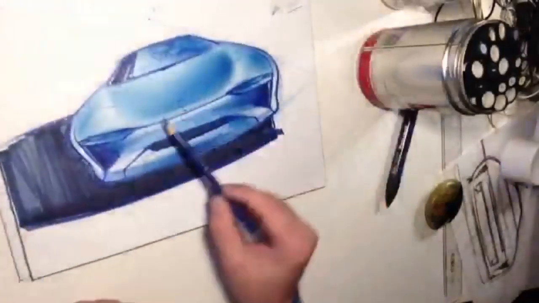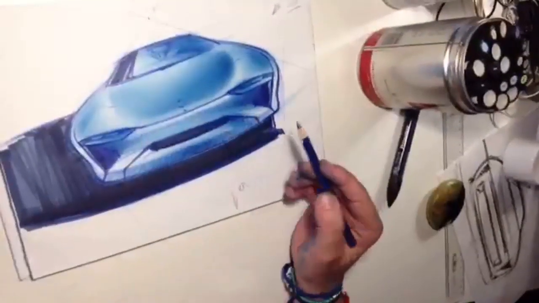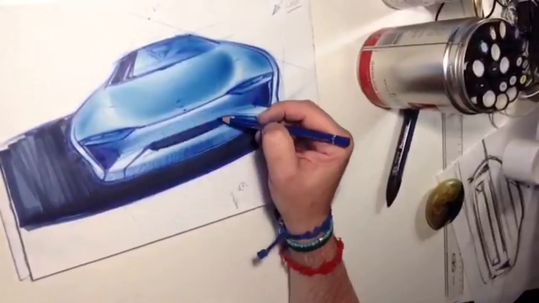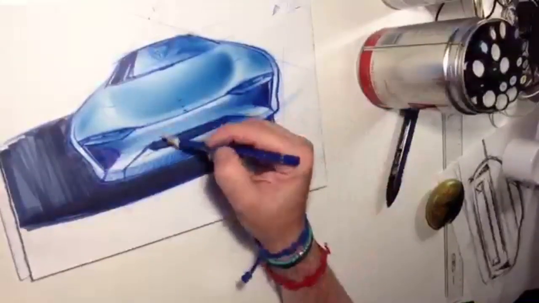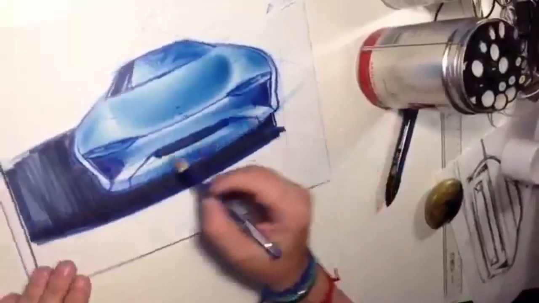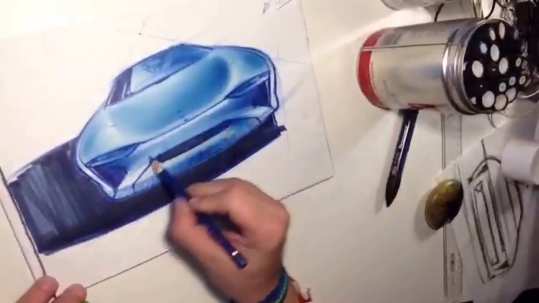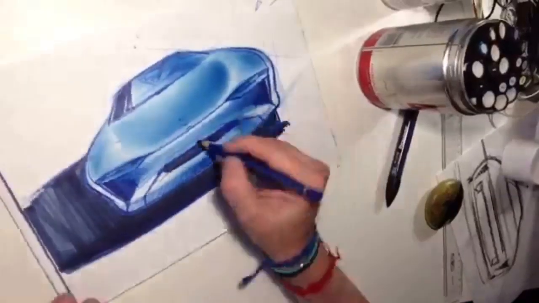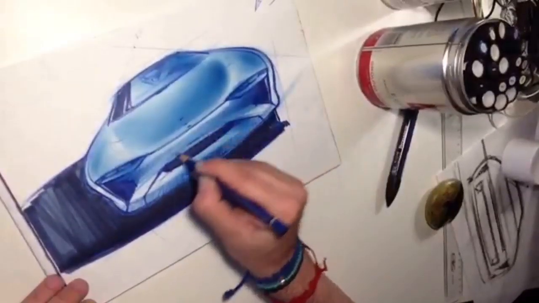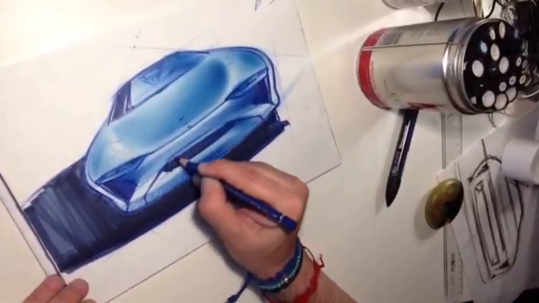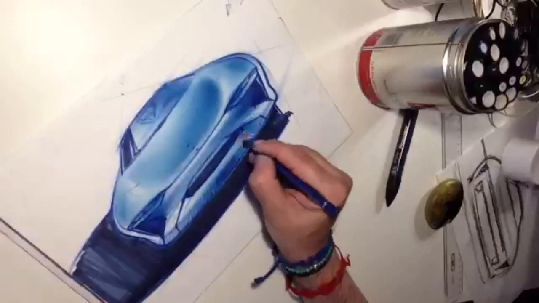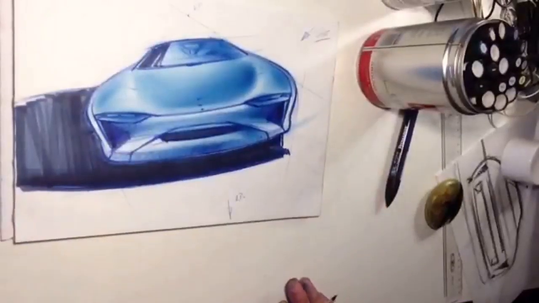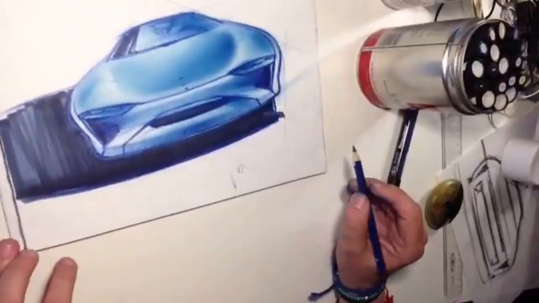And then there is something I still don't like, this area here. To be honest, very honest, I still don't like it. I don't know. I'm just thinking. Okay, just putting a little lip. Maybe it looks better.